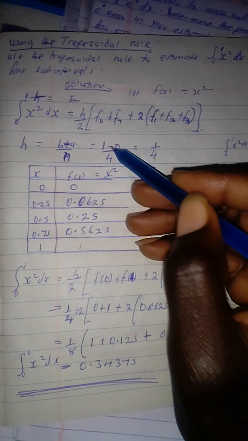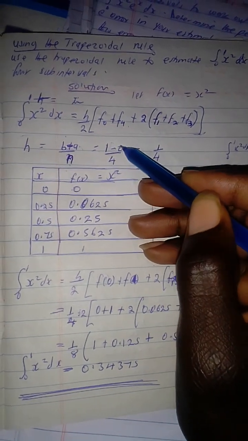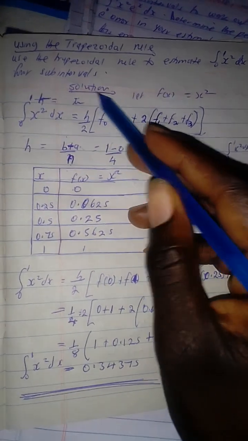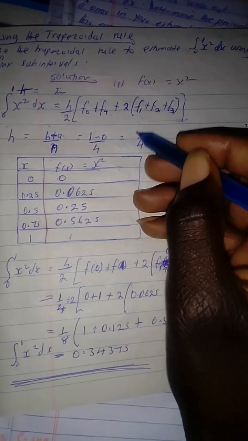That is equal to 1 minus 0 over 4, whereby 4 is the subintervals. We get this.